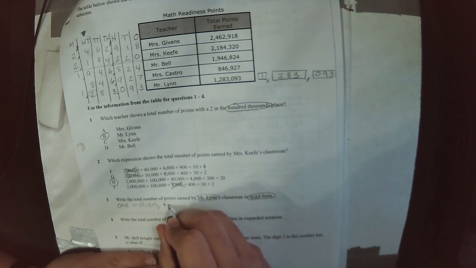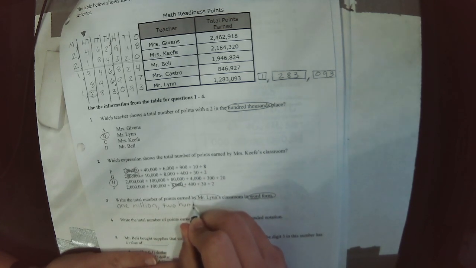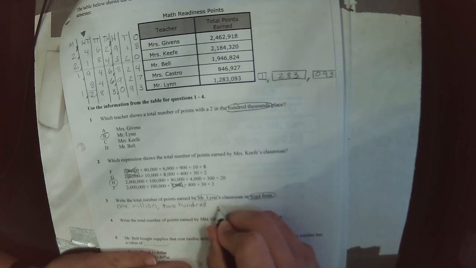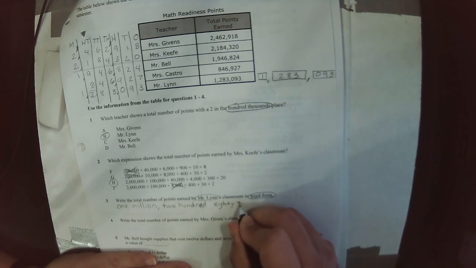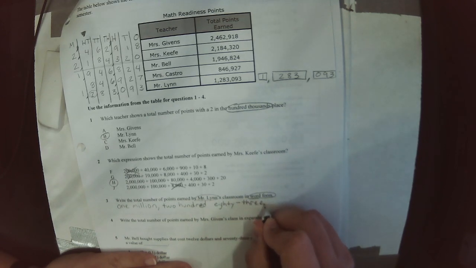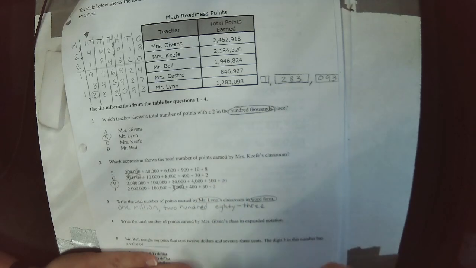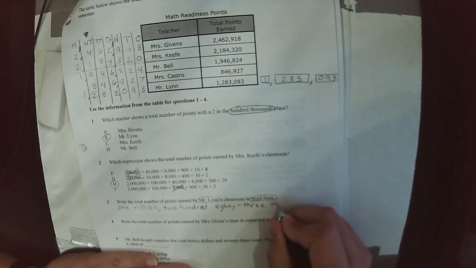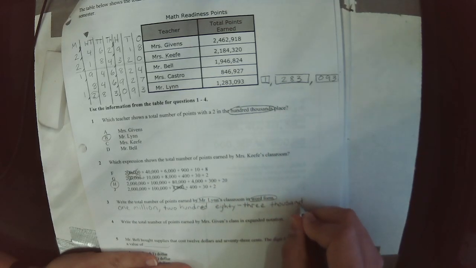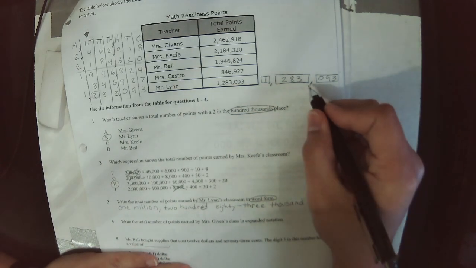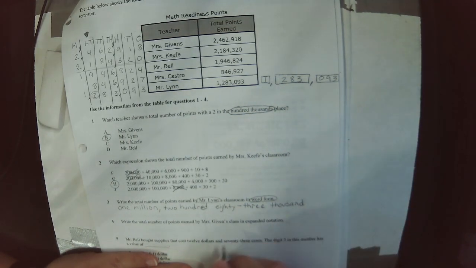There we go. 283, and then we have to put thousand because there's that comma there. So I need to know what period this was. This was the thousands. And again, if there's a comma after 283 in my number, there's a comma after 283 in my words.